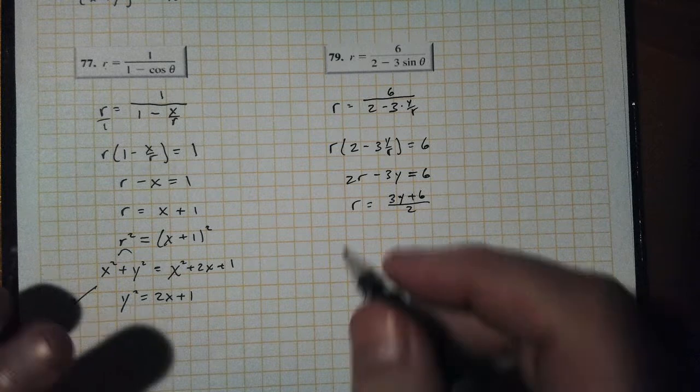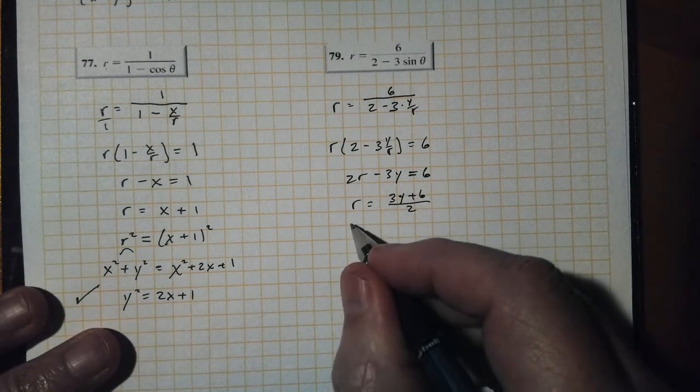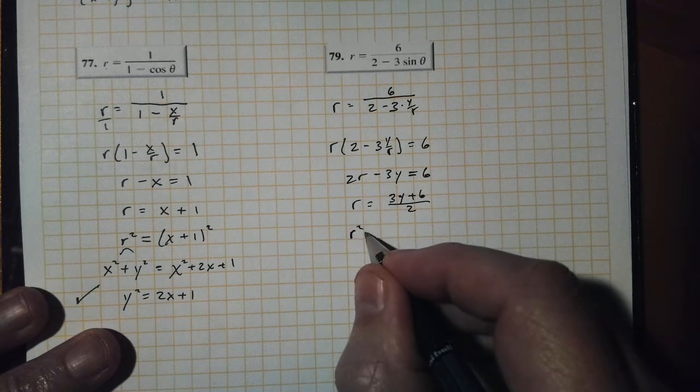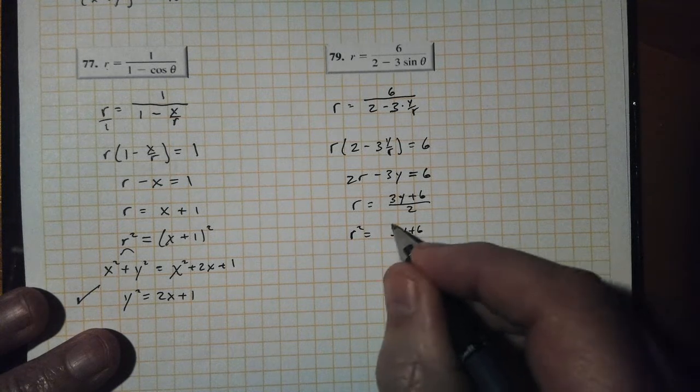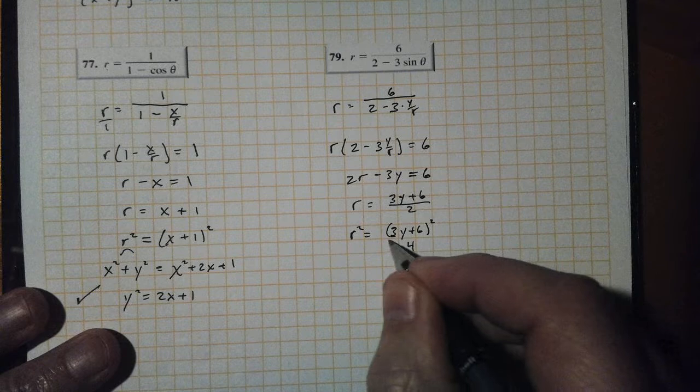Let's square both sides. We get r squared equals (3y plus 6) squared on 4.